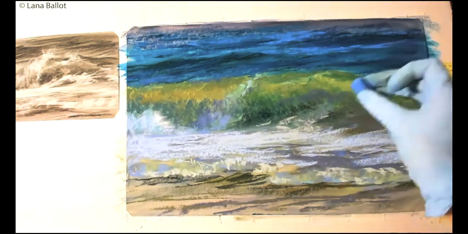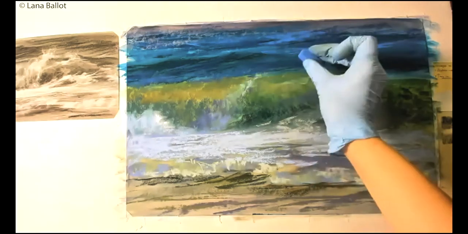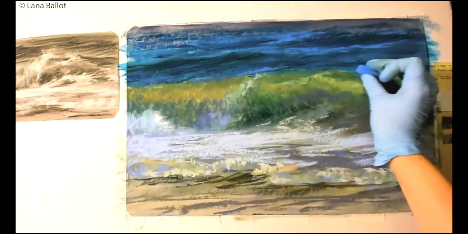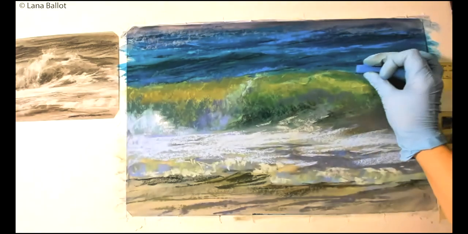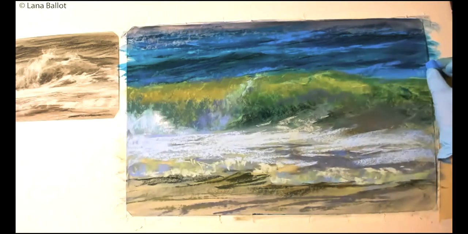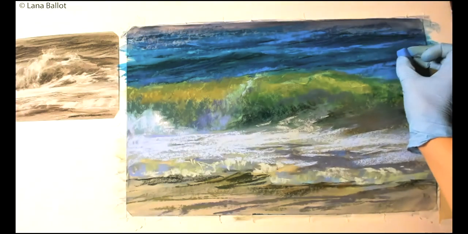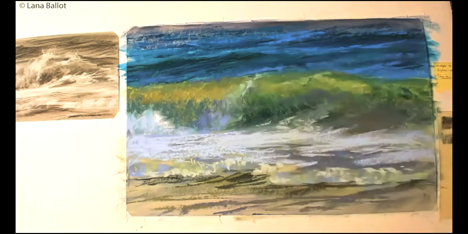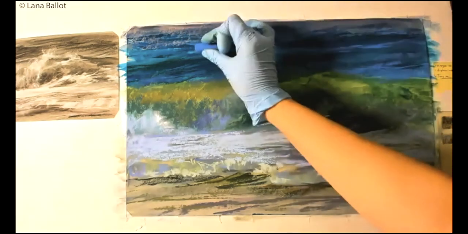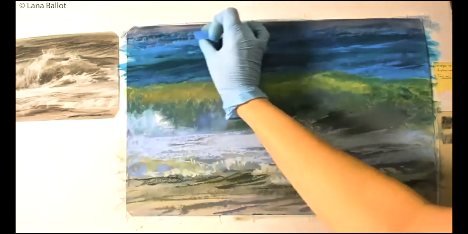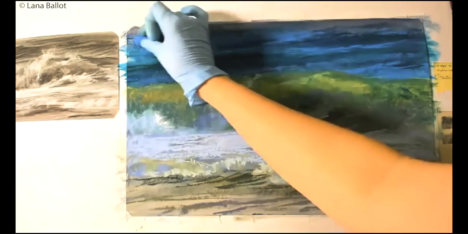So I like building transitions between colors, not just jumping from lighter to darker. There are some areas where it's needed, of course. I don't want to generalize completely, but a lot of times having a bit of an intermediate color to bind the others just works nicer than having a stark contrast between them.